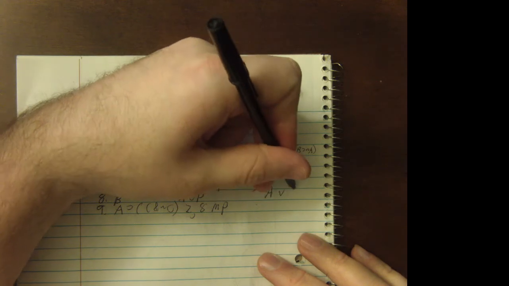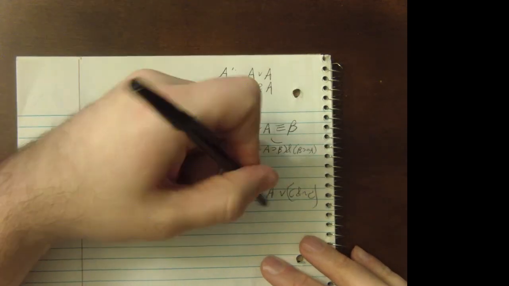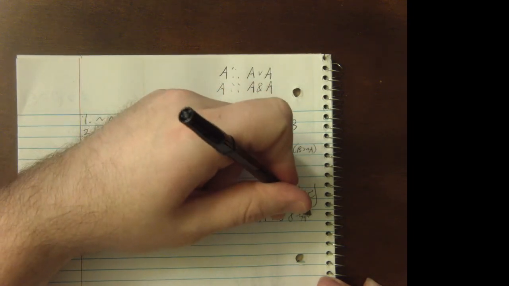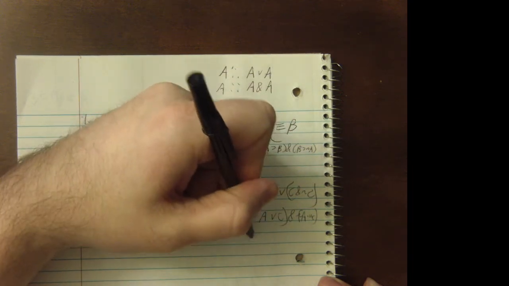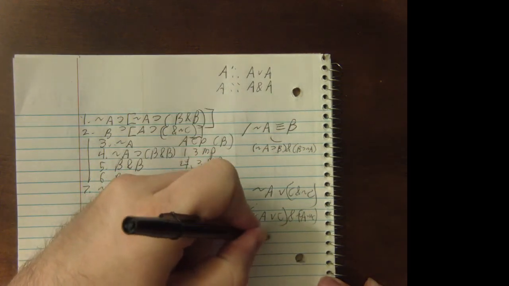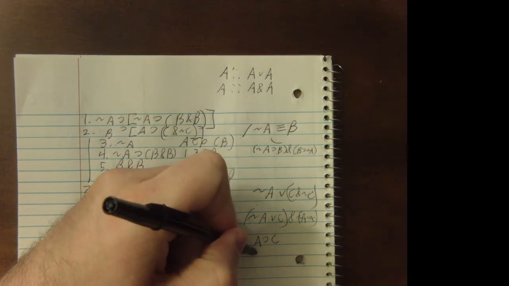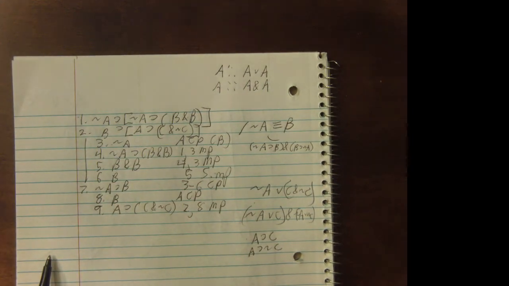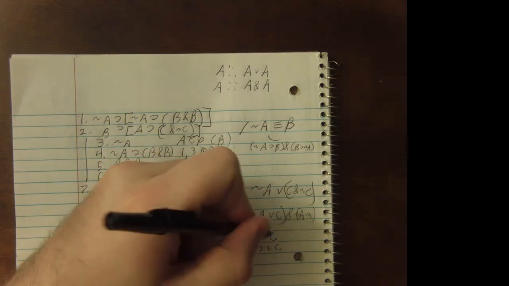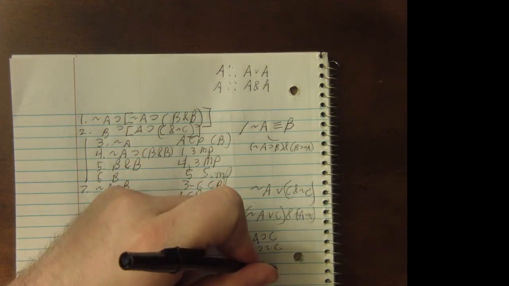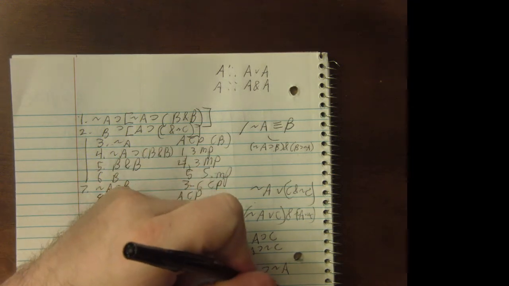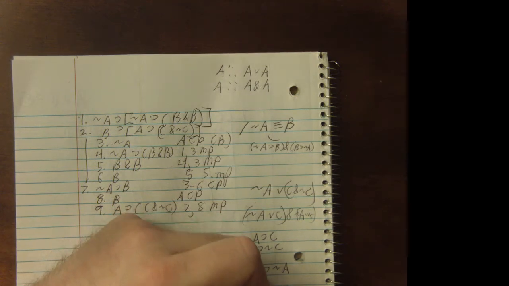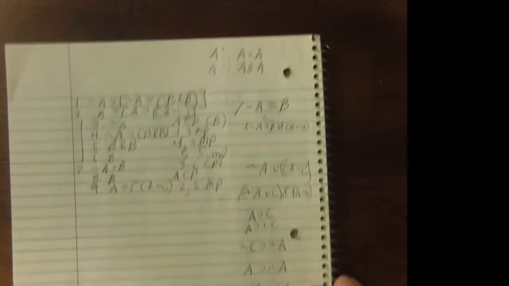You go not A or C and not C, which if we distribute that, not A or C and not A or not C, and then we turn this into if A then C, and we turn this into if A then not C. And now what do we do? We transpose and go not C hooks not A, which means A hooks not A, which means not A or not A. And you're like, dang it, why am I not allowed to use this rule?